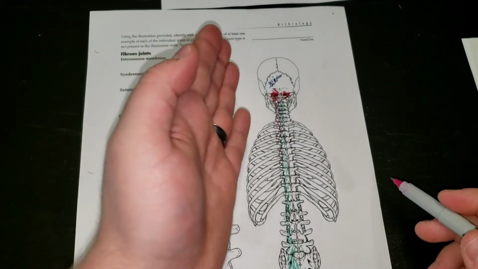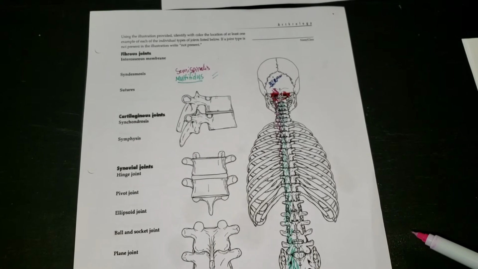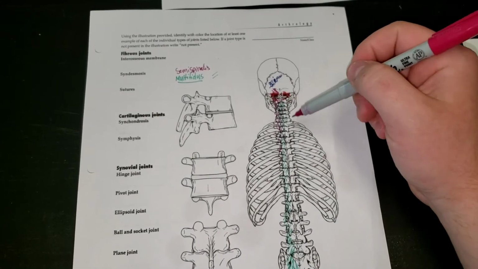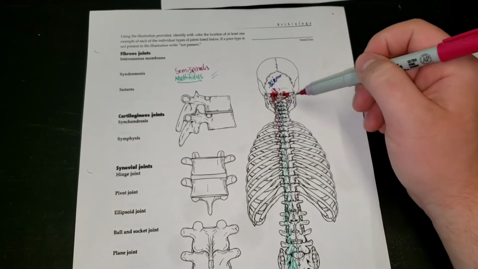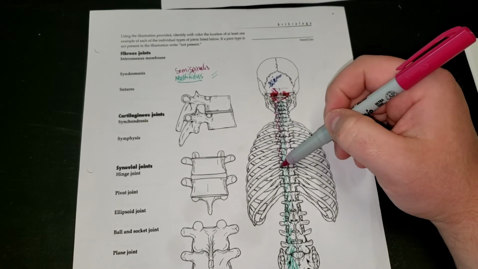I'm going to do it on one side. It's obviously on both sides, but that is what's going to help extend the head and neck, and also helps with rotation of this area of the spine as well.